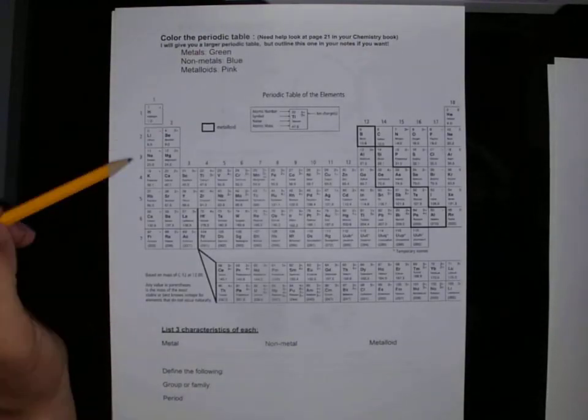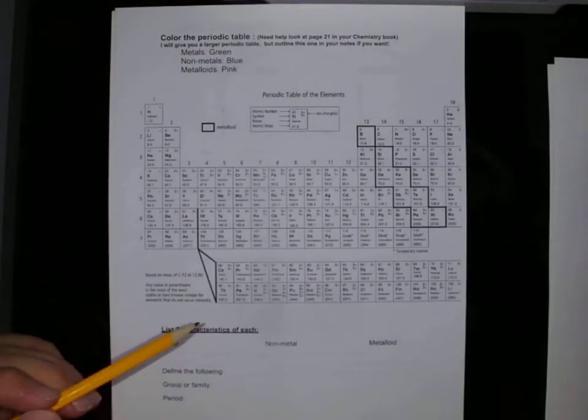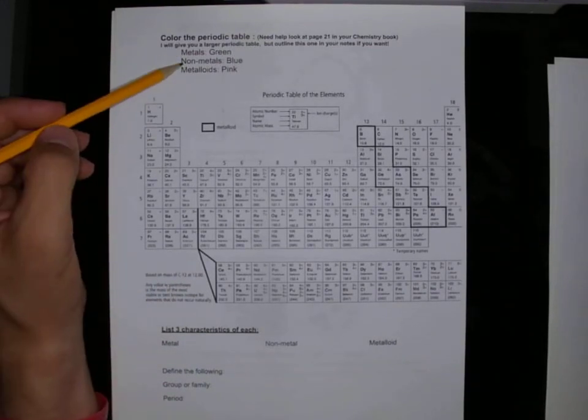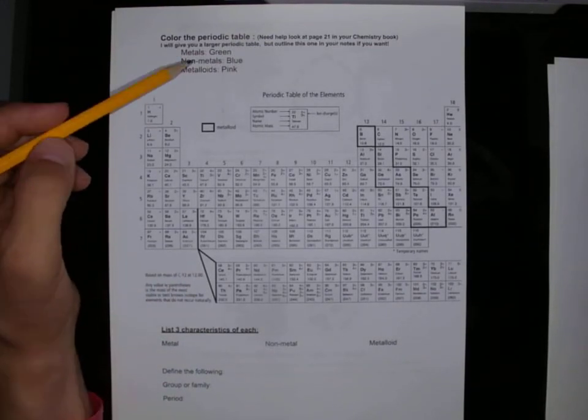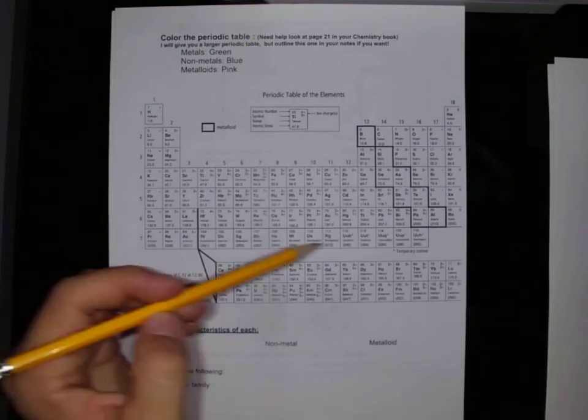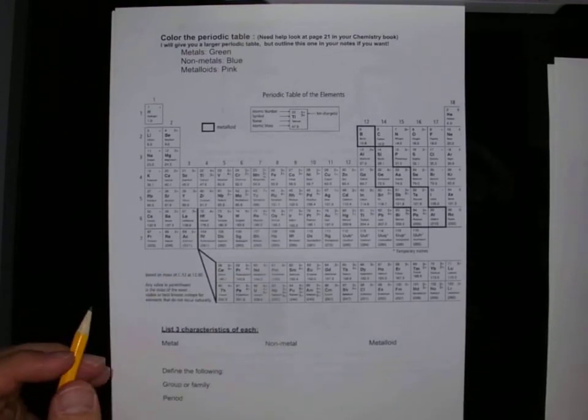what we're going to do is start labeling and getting familiar with our periodic table. We're going to label our metals, nonmetals, and metalloids, and then we want to get some definitions and know where our periods or groups are, okay?